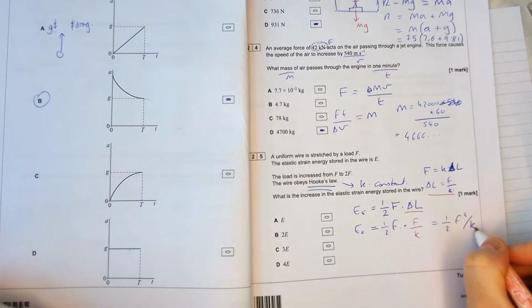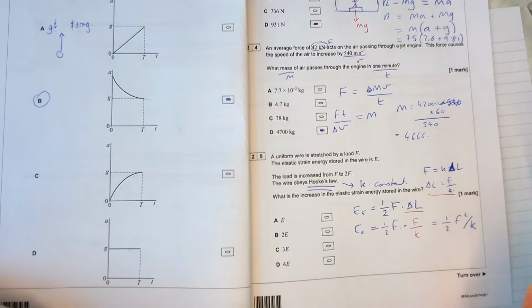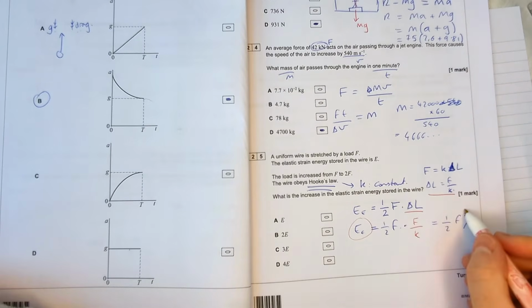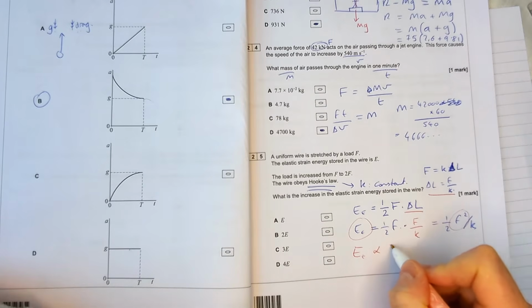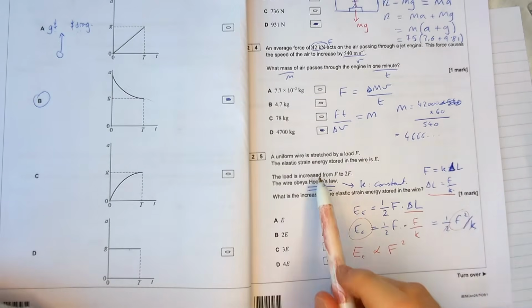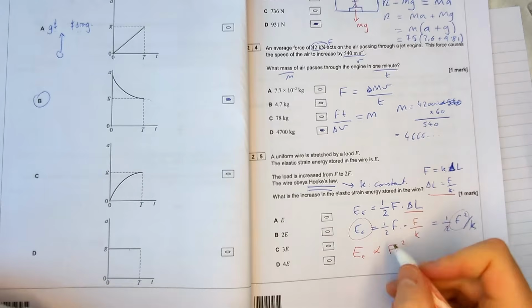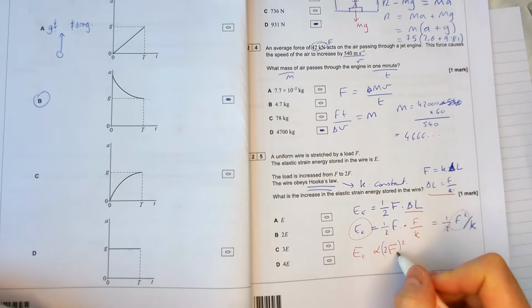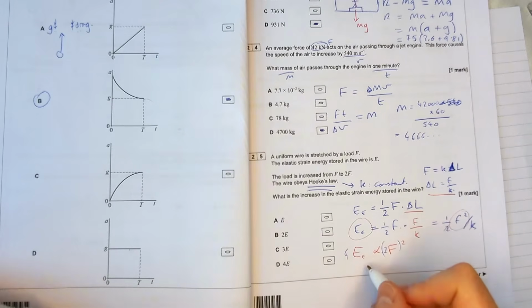So the relationship we've found is that because K is constant, that's why I've tried to put it in here instead of extension. We now just have two variables, or two things that are changing. We have elastic strain energy and we have the force. And the relationship is that elastic strain energy is proportional to the force squared because that's constant and that's just a half. So when it says that F increases from F to 2F, what's happened here is that we've got an increase of times by 2, but it's 2 squared because it's in a bracket. So therefore, this goes up by a factor of 4.